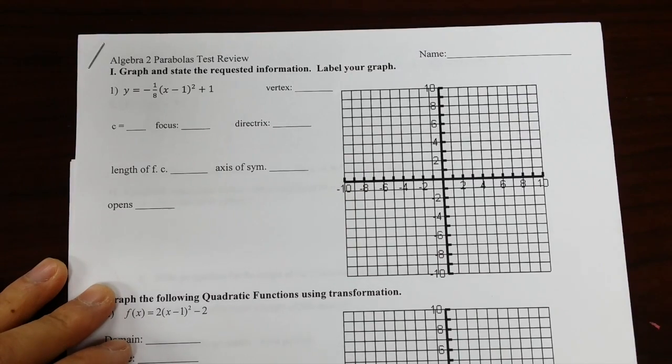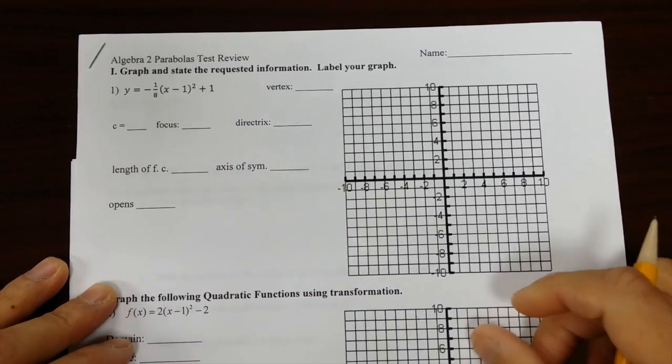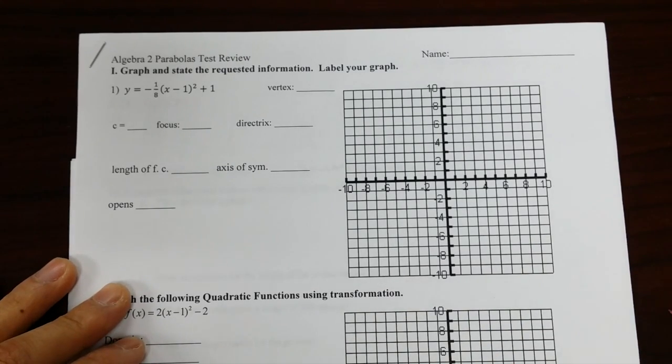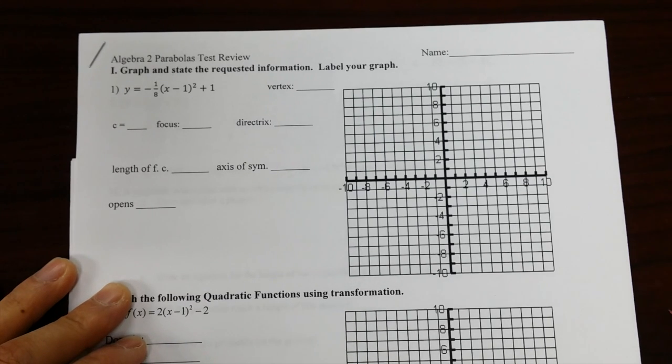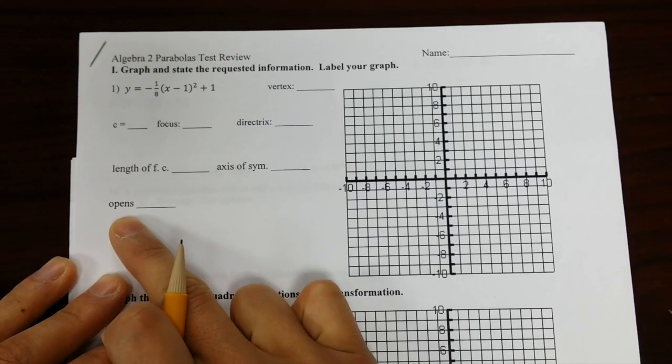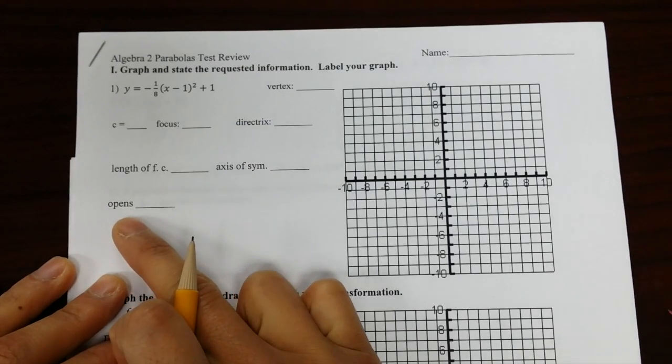Alright, number one says graph and state the requested information, label your graph. So here you have y equals negative 1 over 8 times x minus 1 squared plus 1. So we have to find the vertex, C, the focus, the directrix, the length of the focal chord, FC, the axis of symmetry, and, excuse me, what direction the graph opens.